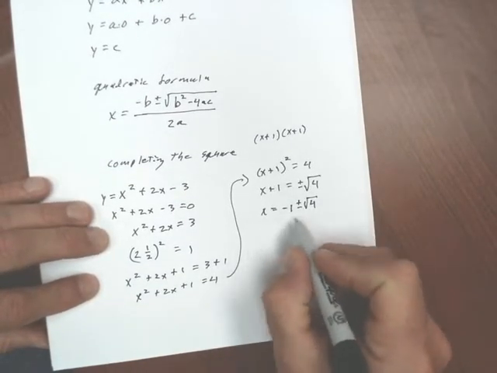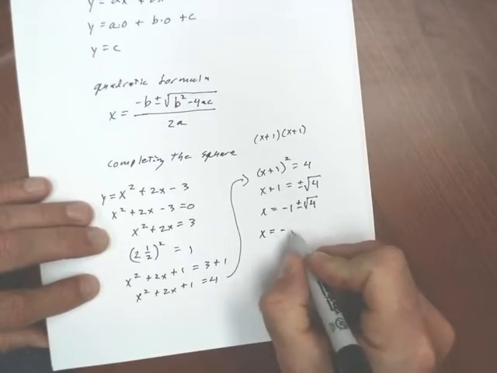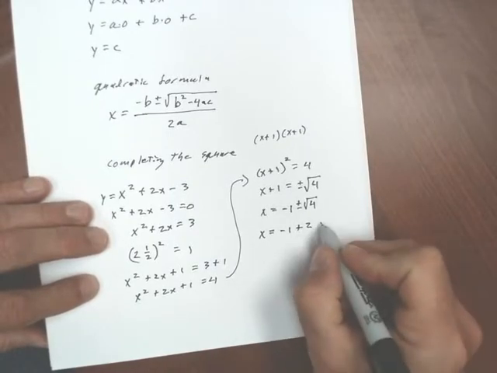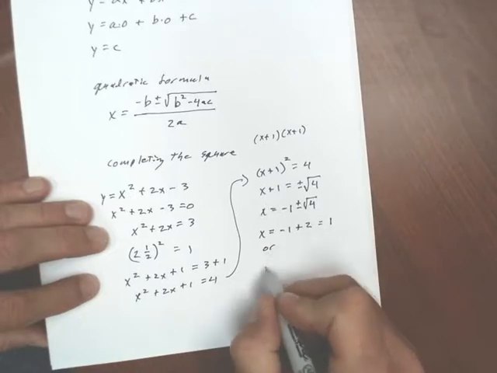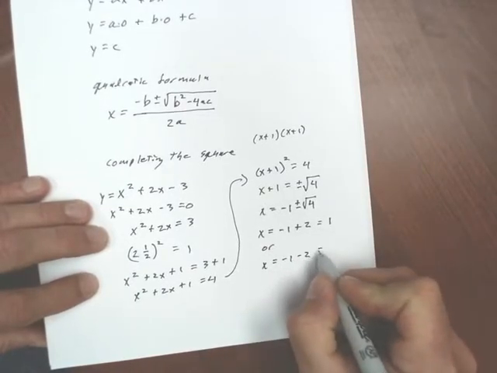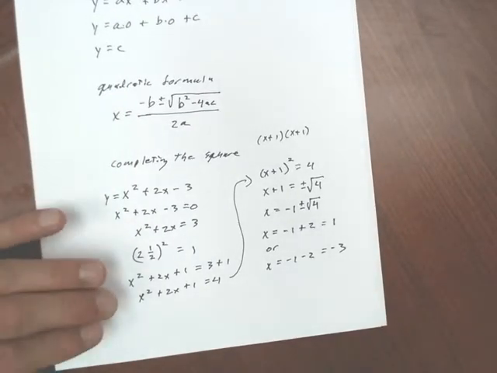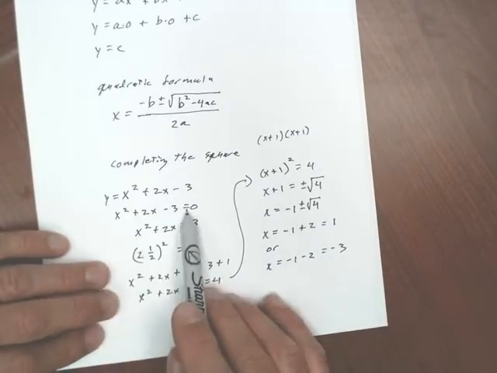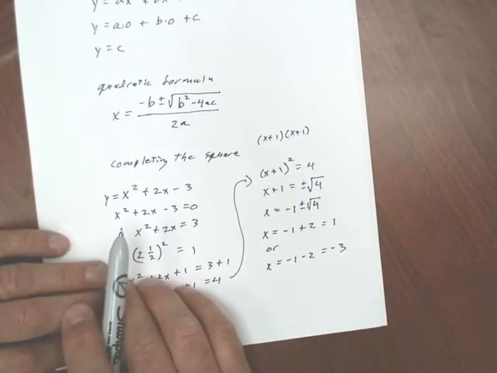Simplifying that, which you always should do, we get x equals -1 plus 2, which equals 1, or x equals -1 minus 2, which equals -3. Okay, and these are the x-intercepts when y equals 0, using completing the square.